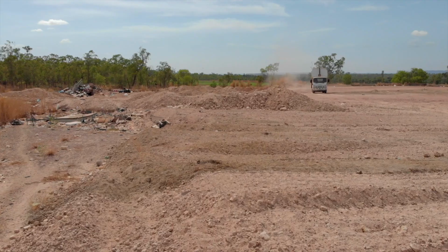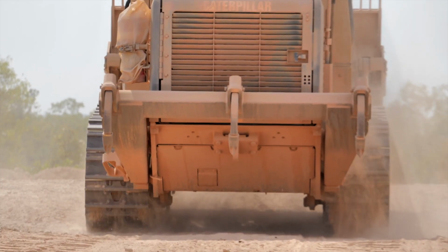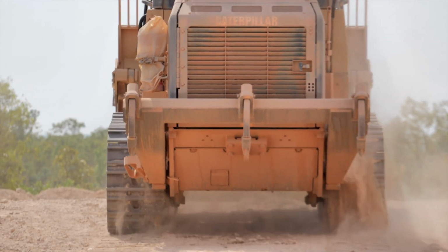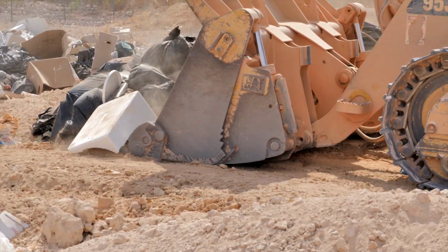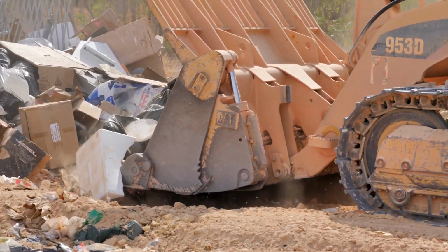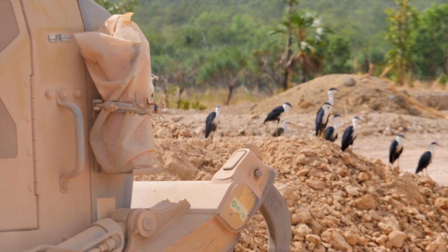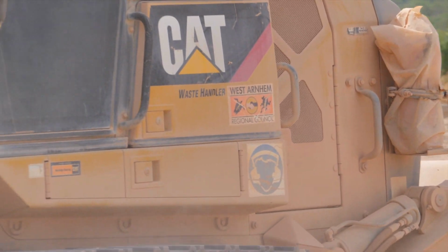The traditional method of waste disposal is putting it in a hole in the form of a landfill, which is then capped with soil or sand. The problem with landfill is the environmental impact. That is leakage into our waterways, carbon dioxide into our atmosphere.